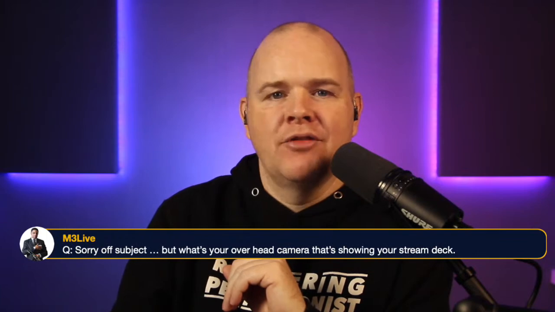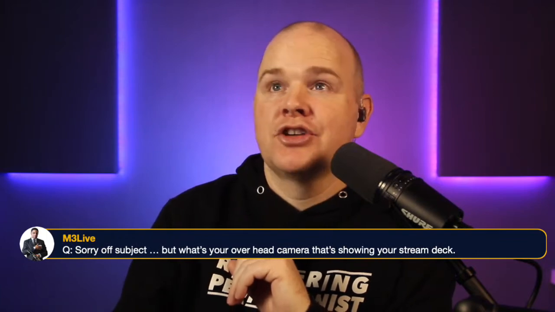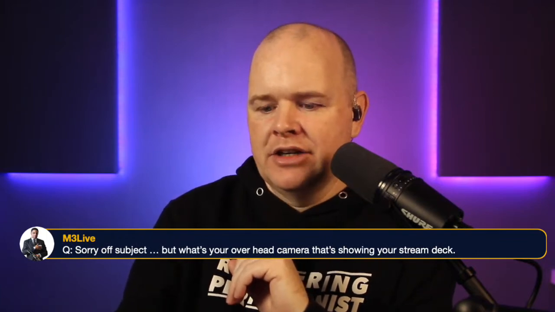The overhead camera that I've got that is showing the Stream Deck is actually, I don't know if you can see that. It is just an iPhone XS, and I'm using an application called Camo by Reincubate. I've got an affiliate link for this somewhere, but it's called Camo by Reincubate, and it allows you to use your phone as a webcam. So it's just pointing down.